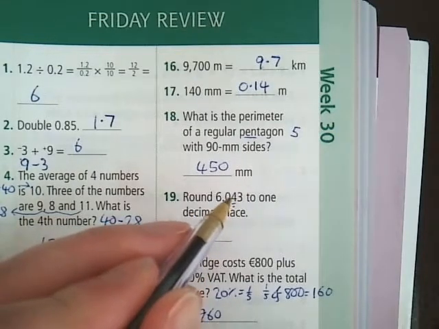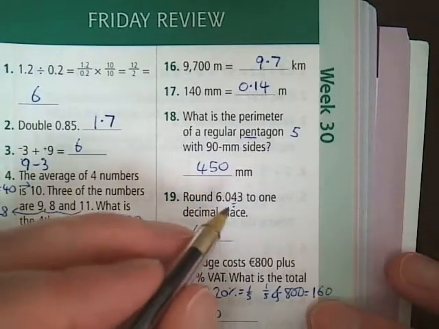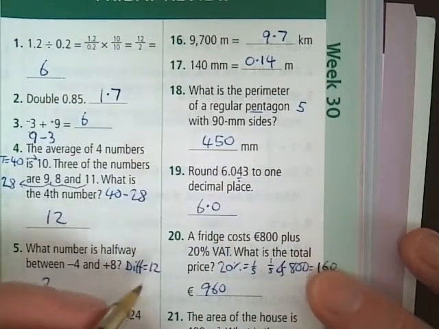Don't forget, you only round down to the 0. You can't round down past the 0, because you're going to the nearest one, really. Rounding means going to the nearest one. So it's 6.0 anyway.